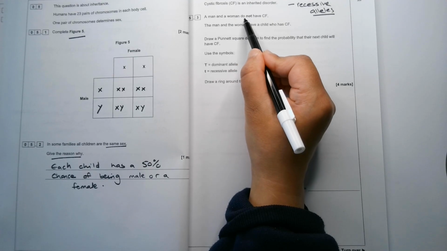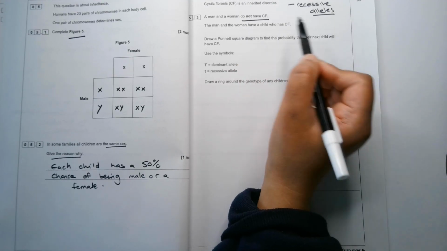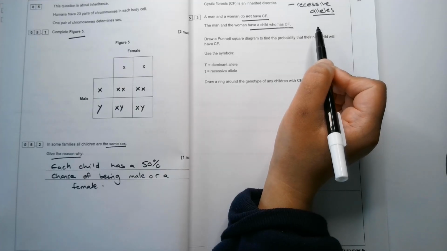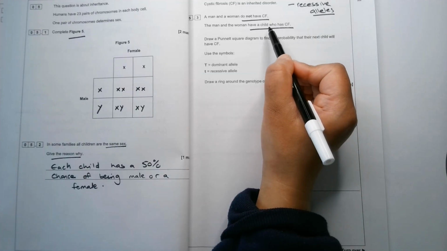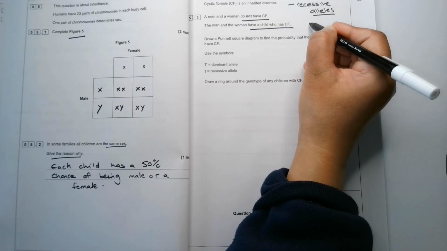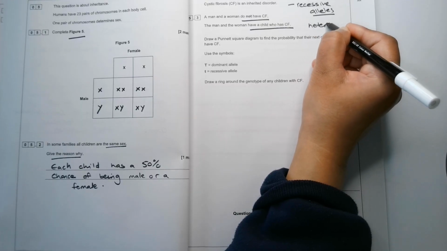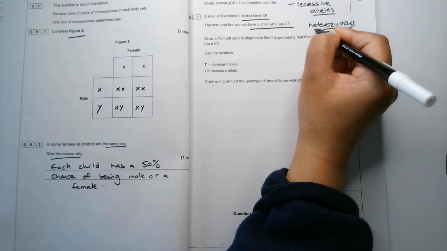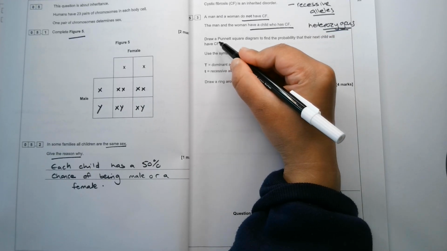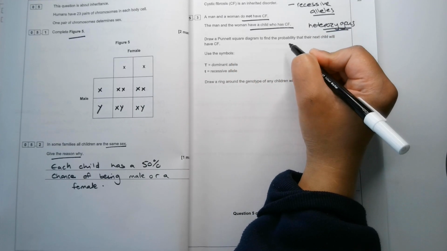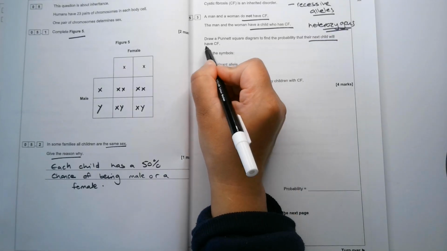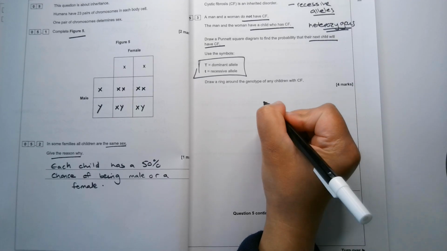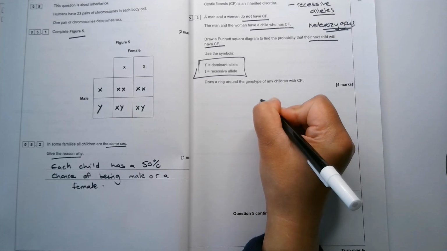So a man and a woman do not have cystic fibrosis. The man and the woman have a child who has cystic fibrosis. We know that's only possible if both parents are carriers or heterozygous. Both parents have to be heterozygous. Draw a Punnett square to find the probability that the next child will have cystic fibrosis. Use these symbols. So, let's draw the Punnett square.